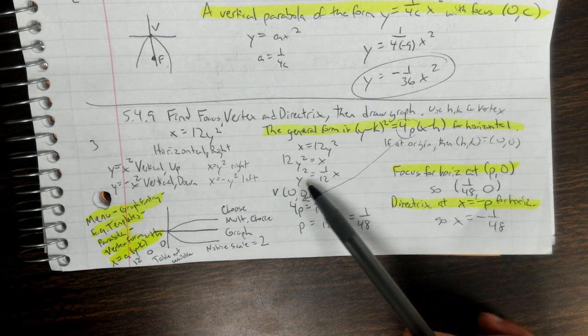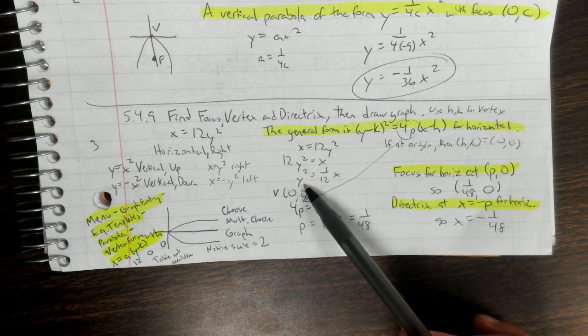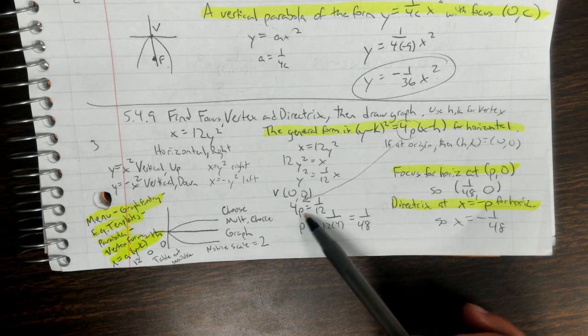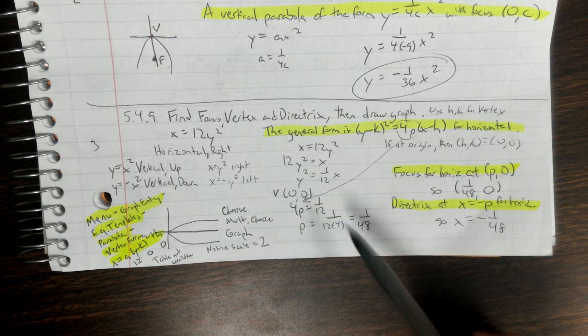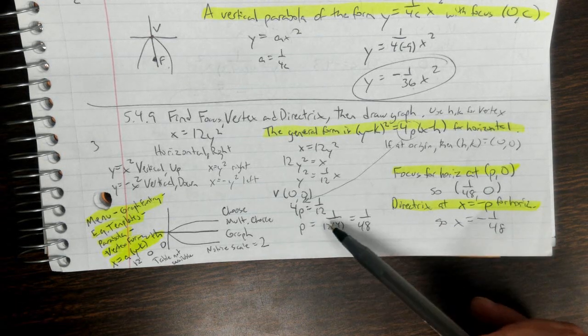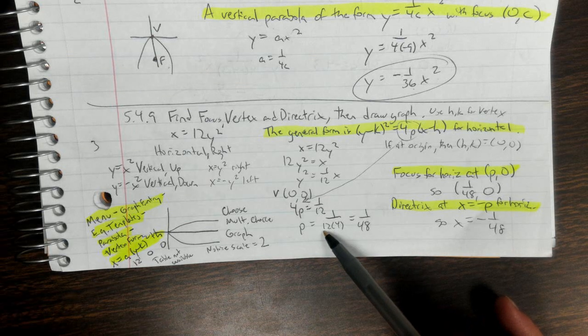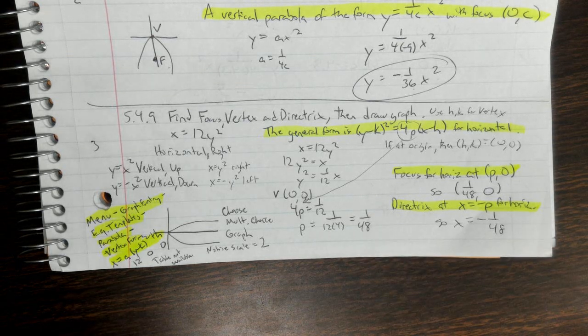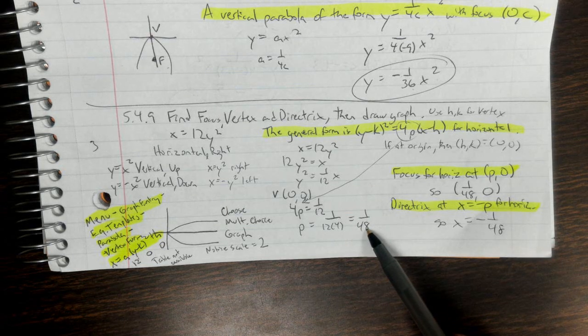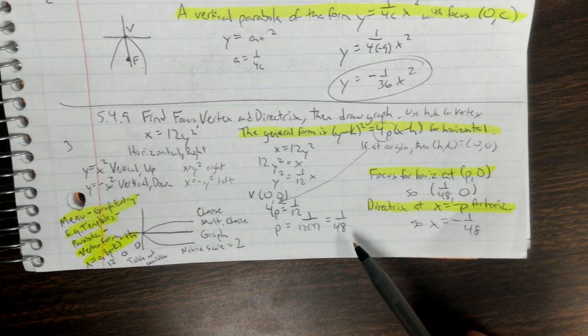Now when it's in this form with the y squared, then you have a formula again. 4p would be equal to that. So 4p is equal to 1/12. And so now divide by 4, so you're basically doing 12 times 4 in the denominator, and that would give you 1/48. Okay, so a really small number.